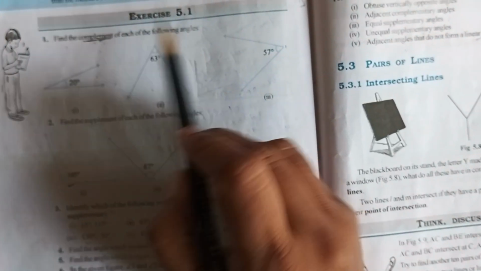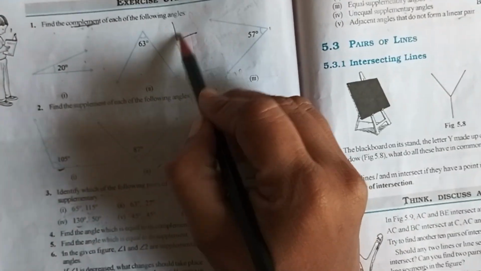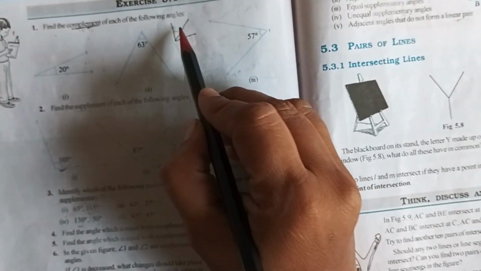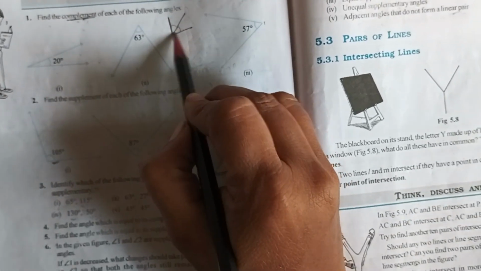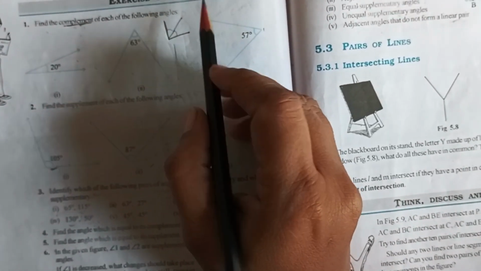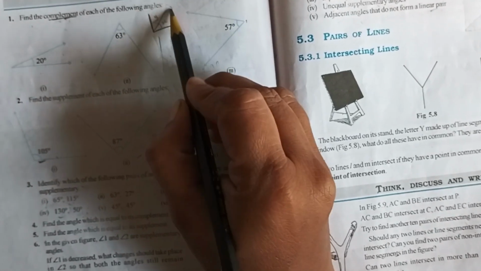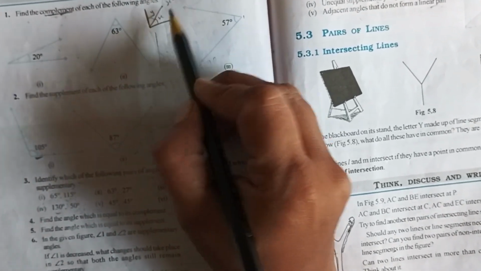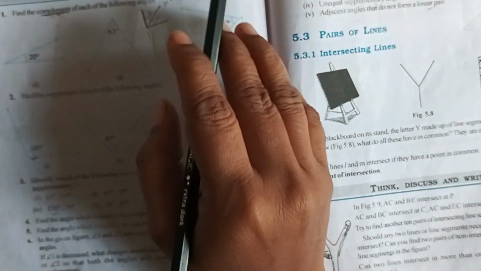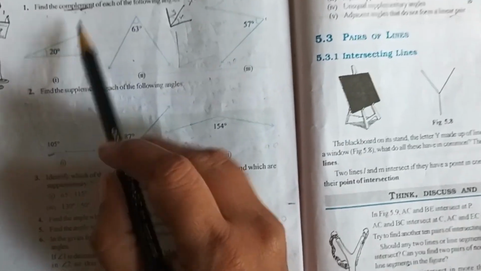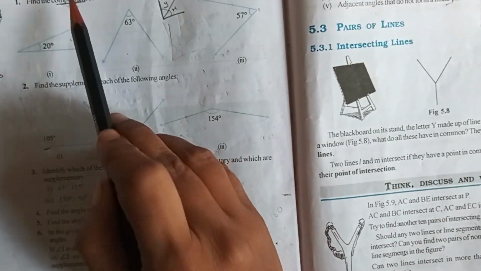The angles are complementary. For example, the sum of two angles equal to 90 degrees. These angles are called complements. Okay, so they mentioned complement, it should be 90 degrees.